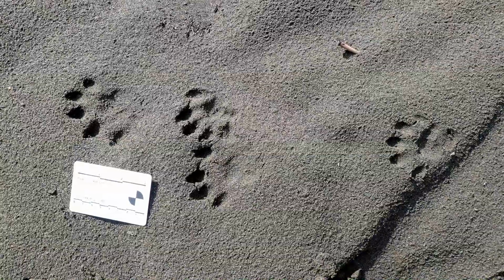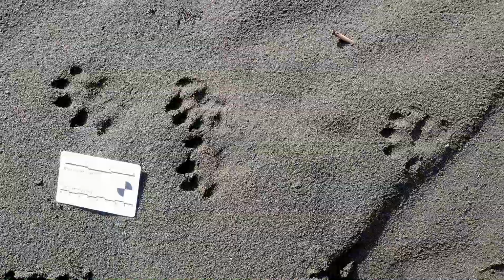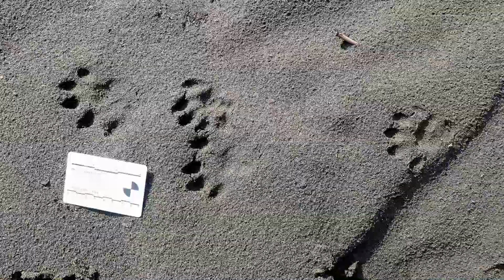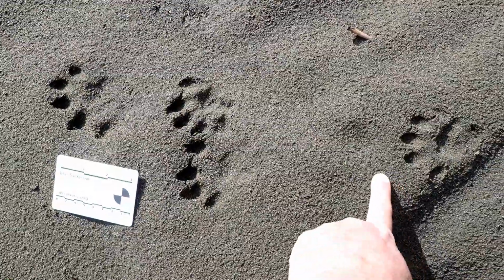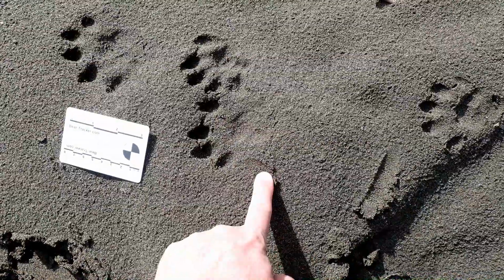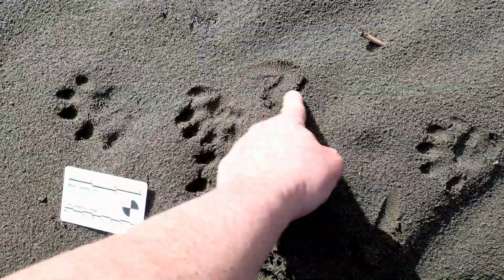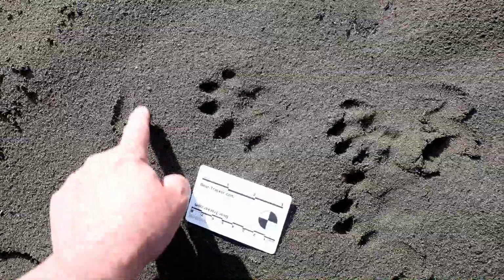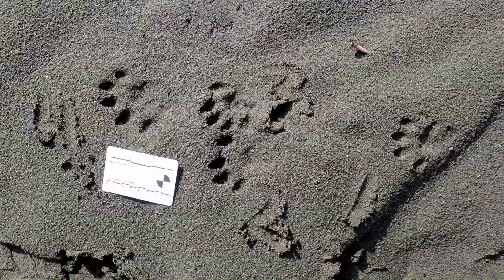Question 3 on the quiz. Here are all 4 feet of the river otter. Which feet are which? What's number 1? What's number 2? Which one is 3? And which one is 4? Which feet are those?